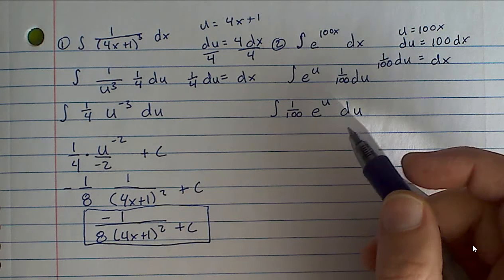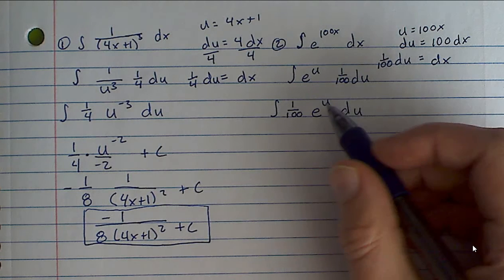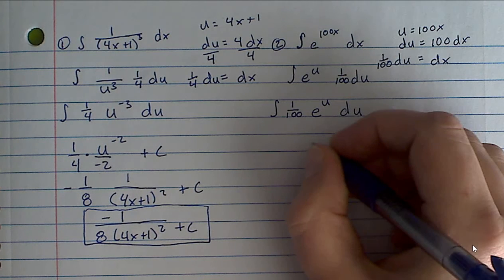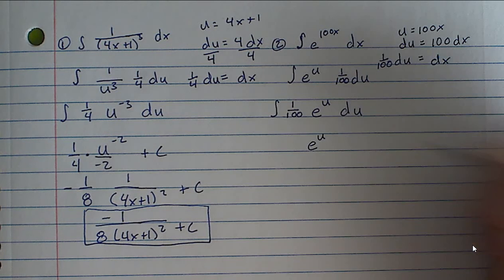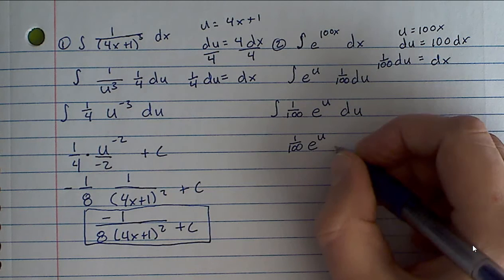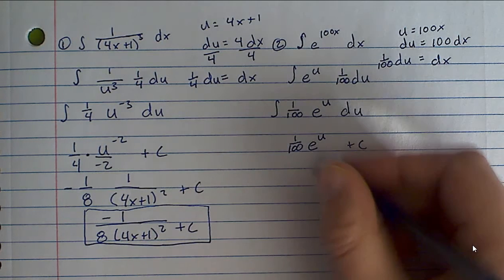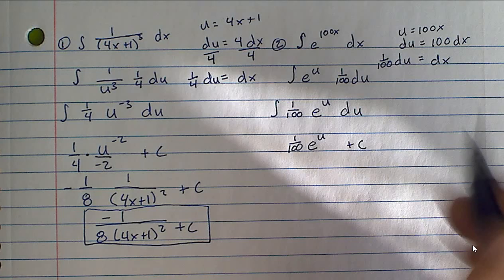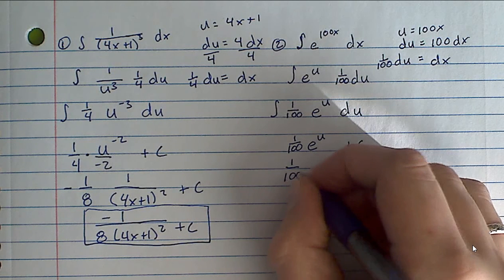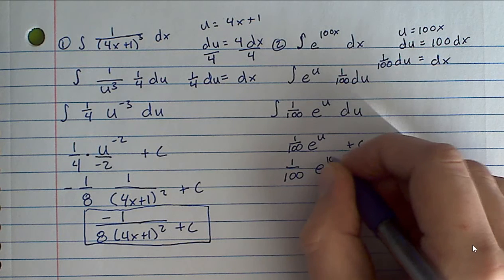So now, e to the u, the antiderivative of e to the u is what? E to the u. And then 1/100 comes with it. And I add plus c. And now I replace u with what u is actually equal to. This is 1/100 e to the 100x plus c.